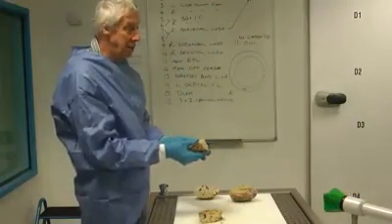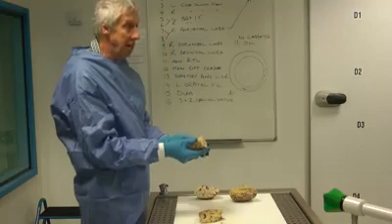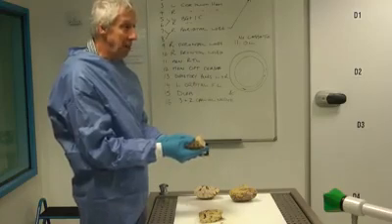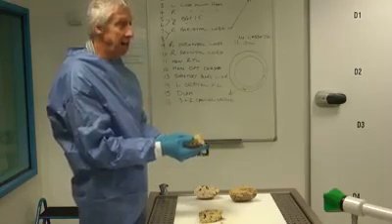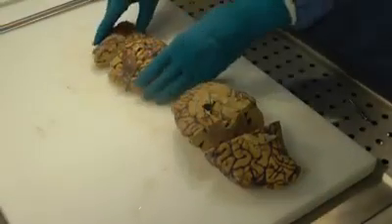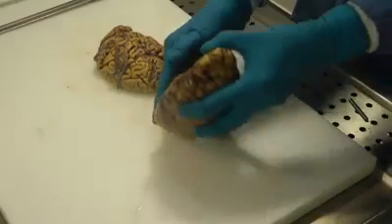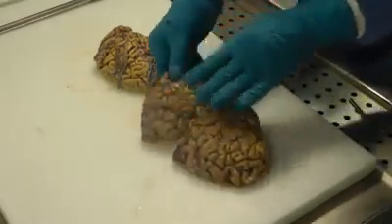However, this doesn't tell us anything about what is happening inside the brain. In order to understand the changes that are taking place in the nerve cells of the brain, we have to examine sections of the tissue. Examination of these sections under the microscope will show us the senile plaques and neurofibrillary tangles, which are characteristic of the disorder.